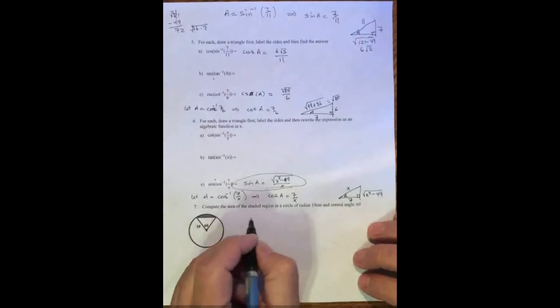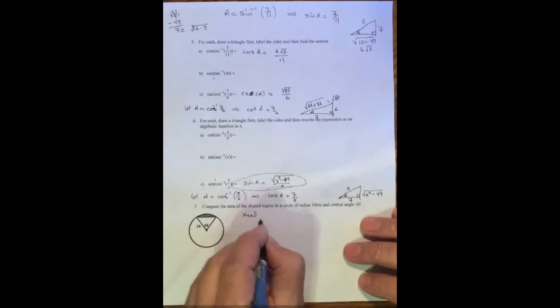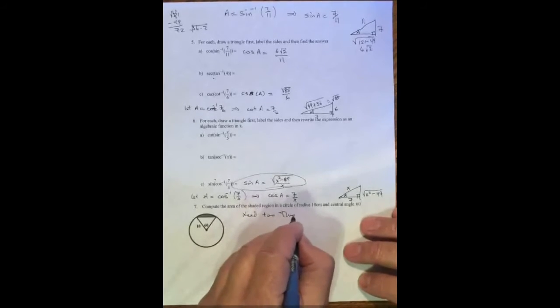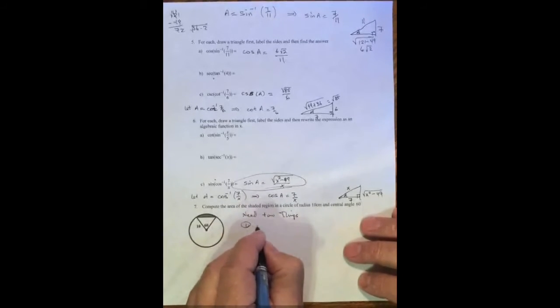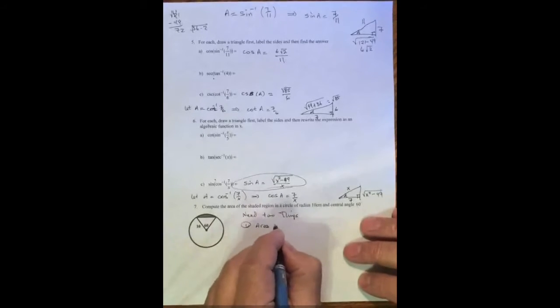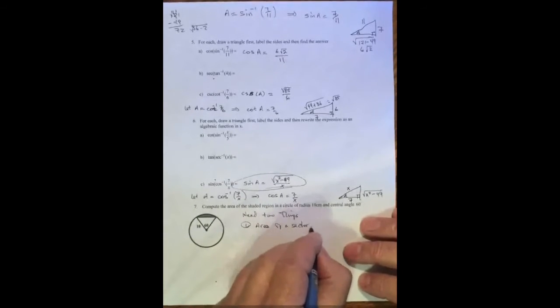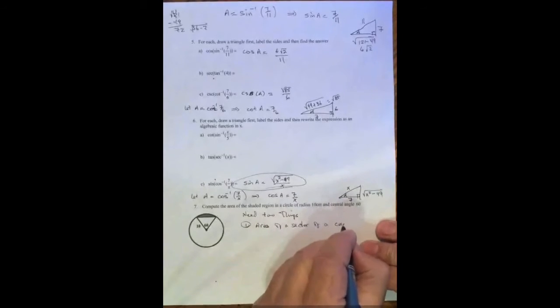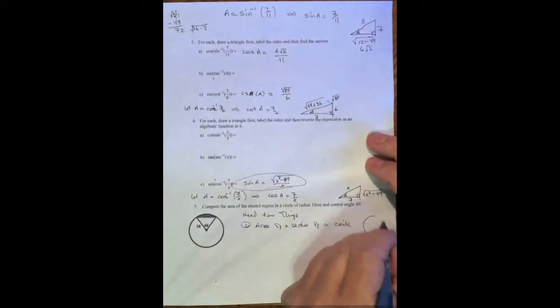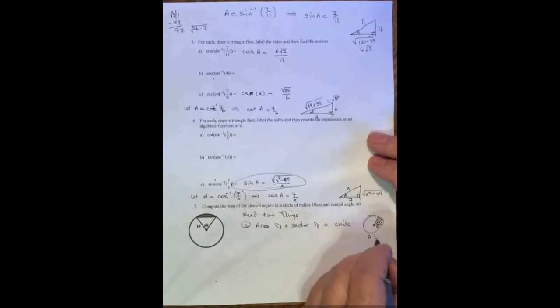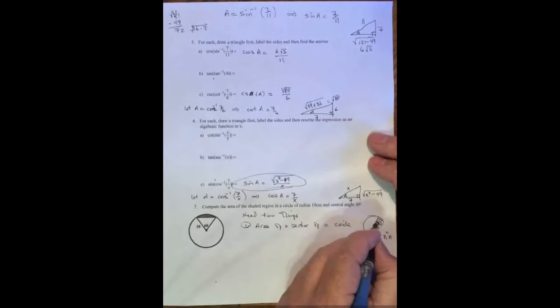And, well, look at what we've got here. We want to compute the area of this piece here. Okay, we're going to need two things. First is the formula for the area of a sector of a circle. Okay, now what's that? Here's a circle. Here's the radius. The area of this piece is going to be equal to 1/2 r squared theta, where theta is the measure of the angle.